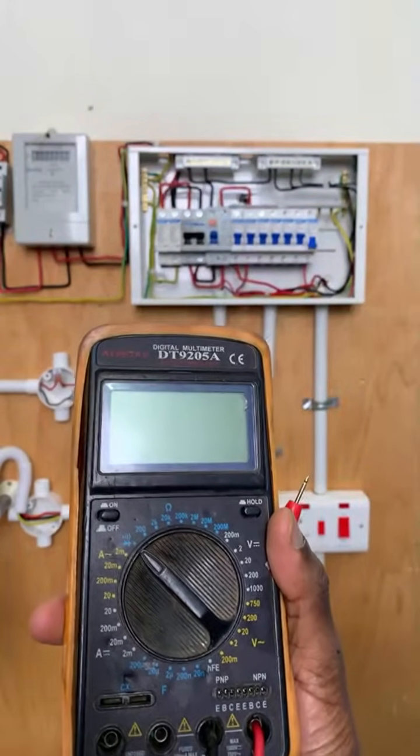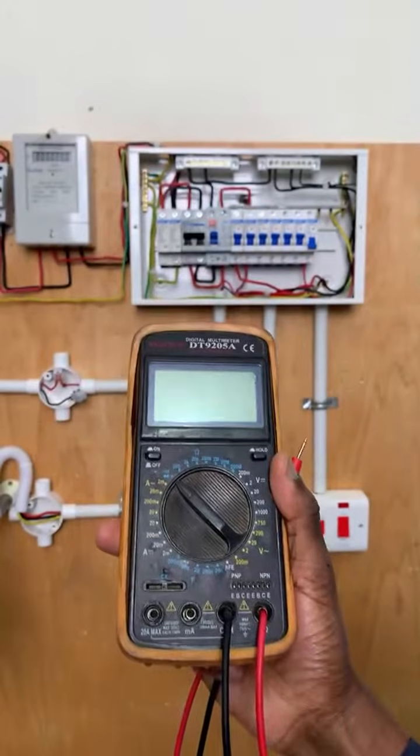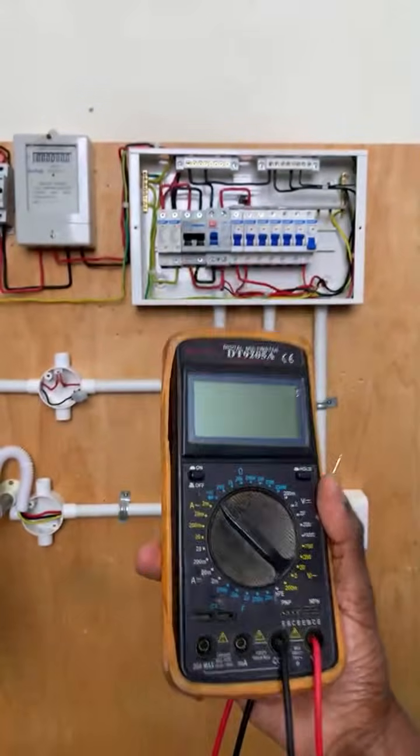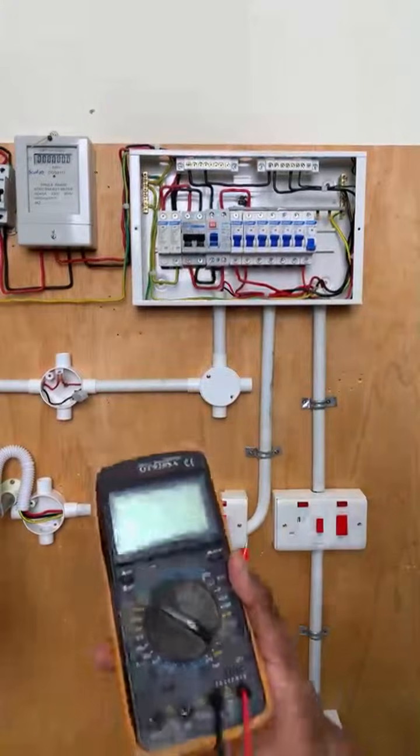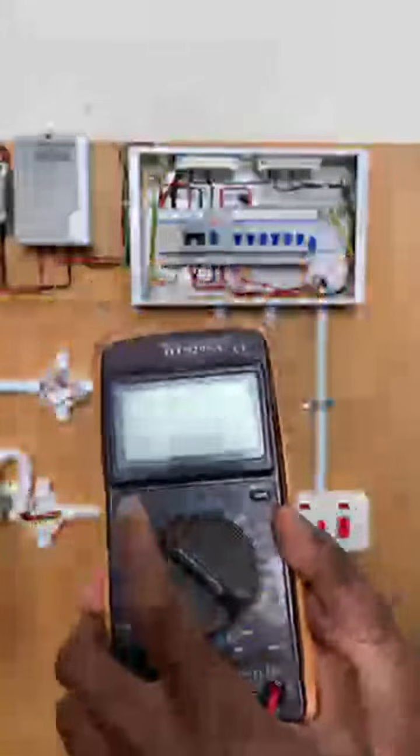We are talking about the dining area, the kitchen lights, as well as the corridor lights or the balcony lights. So you do the continuity test to ascertain whether there was a short circuit.